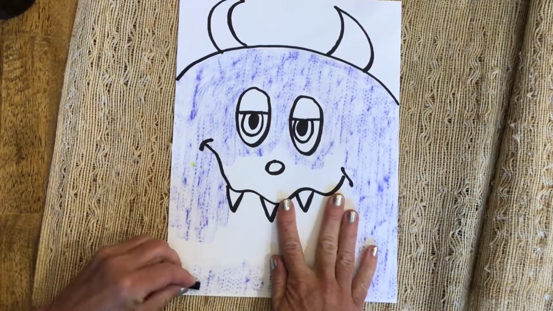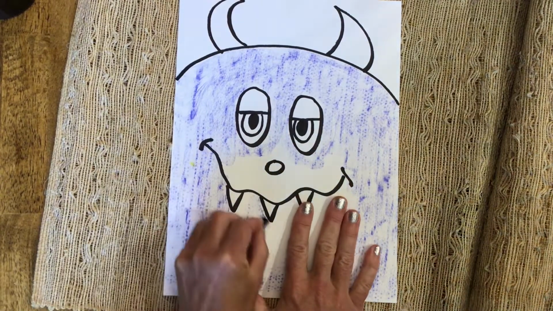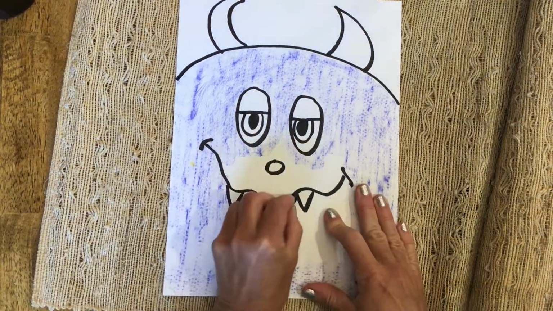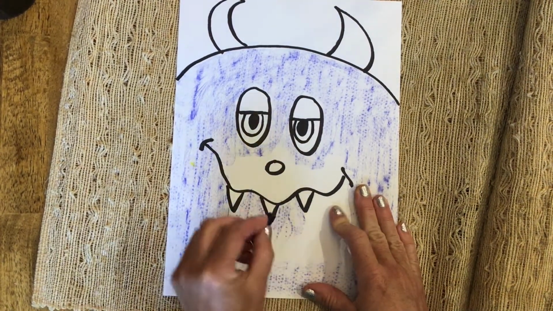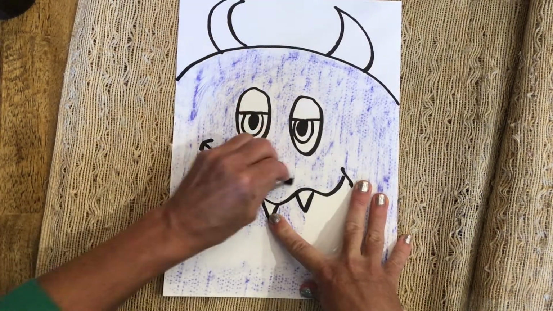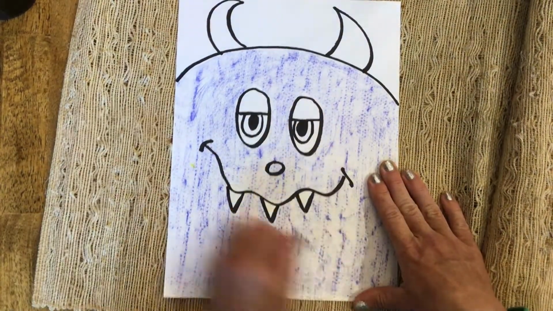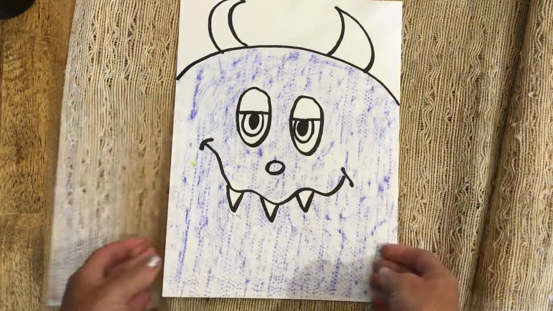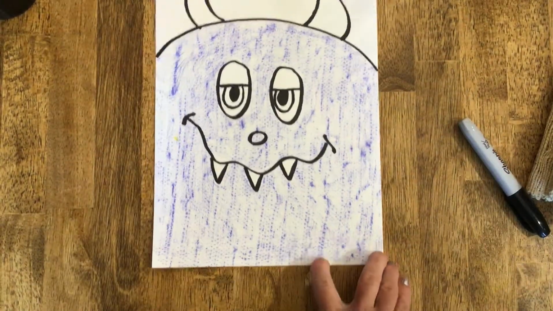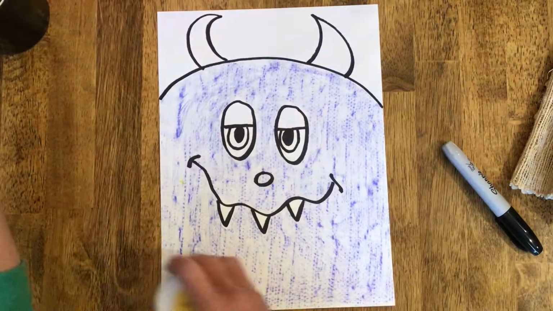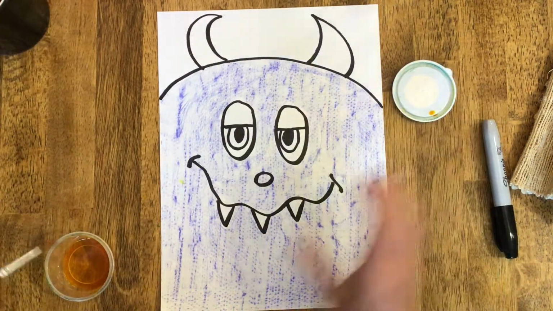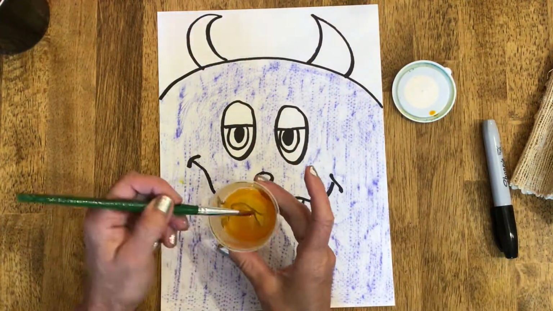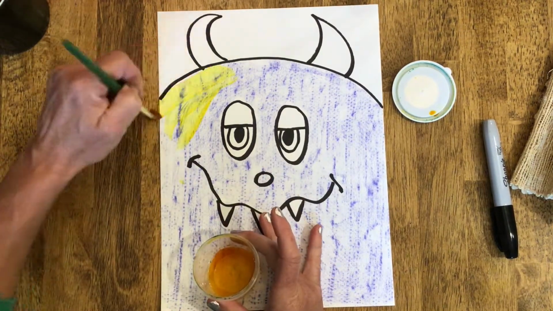And you can think of some other things like the backside of a carpet, a piece of fabric. Maybe you take it outside and put your piece of paper on the concrete or cement. You can rub it somewhere like that. Okay, after you're done doing that, you've given your monster now some texture. So you can be finished with it, or you can add a little bit more detail.